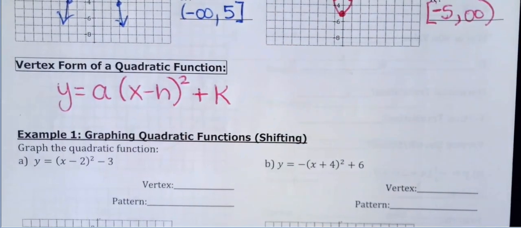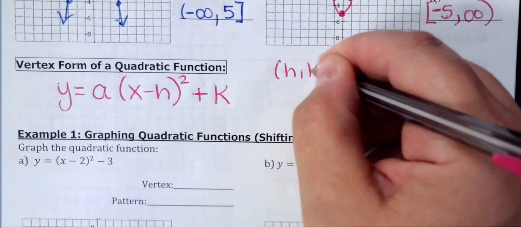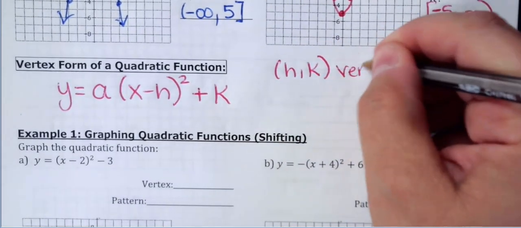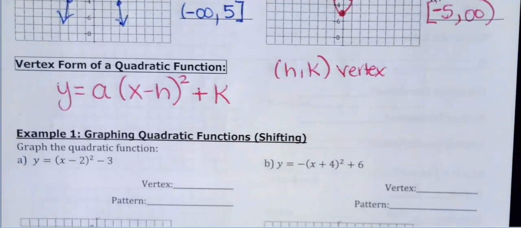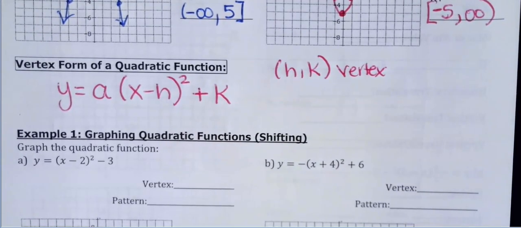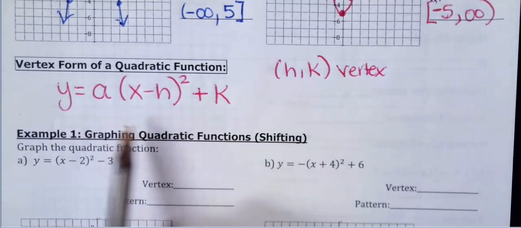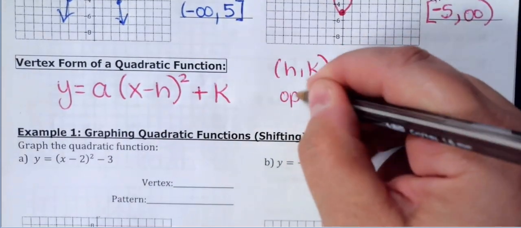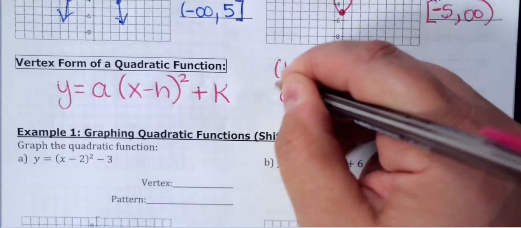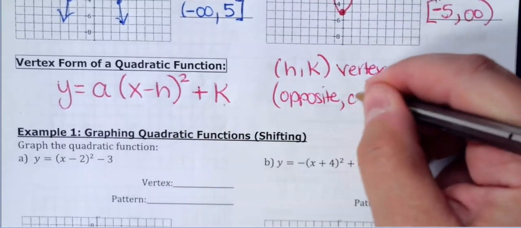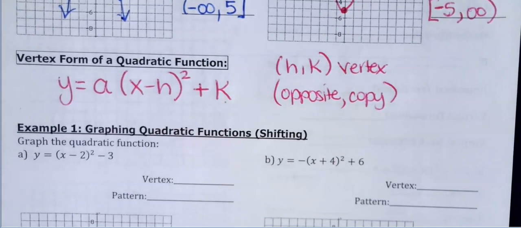This works exactly like absolute value graphs. The HK is going to be the vertex. This time, though, instead of being for the absolute value, it's going to be for the parabola. Now, this works also like the absolute value inside with the x in the operation. Instead of being an absolute value, it's a squared here. So inside the operation, it's going to be the opposite of what it looks like. And then whatever the value is added or subtracted, that's going to be what you want to copy. So h is going to affect the x-coordinate of the vertex, k is going to affect the y-coordinate of the vertex. Once you have that, you can just use the a value, which we'll be able to see from the formula, and then find the pattern, and you'll be good.